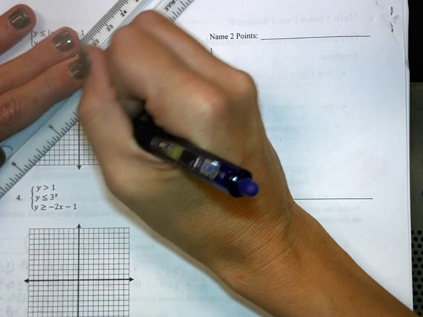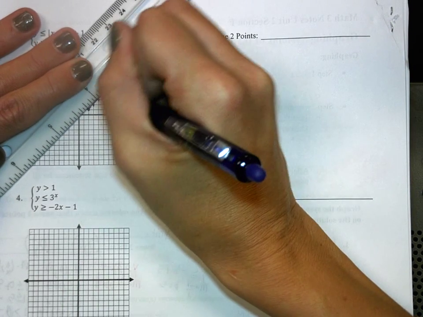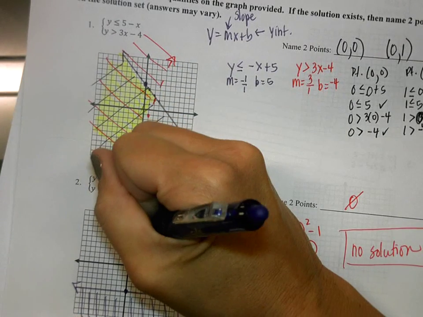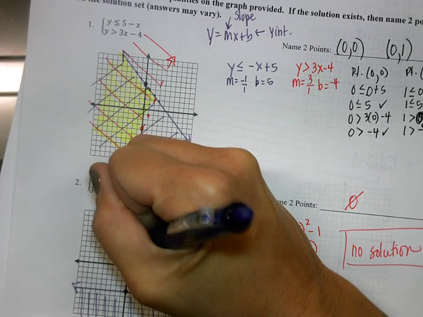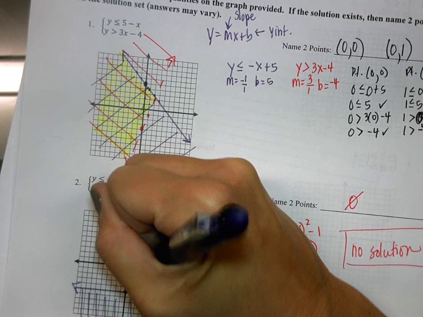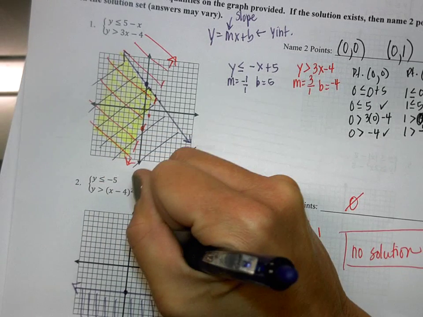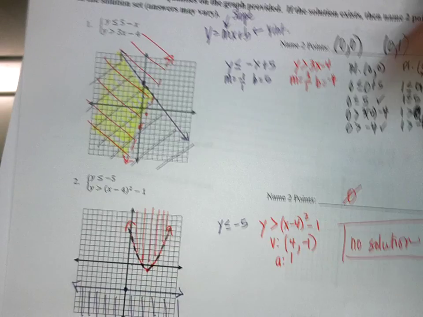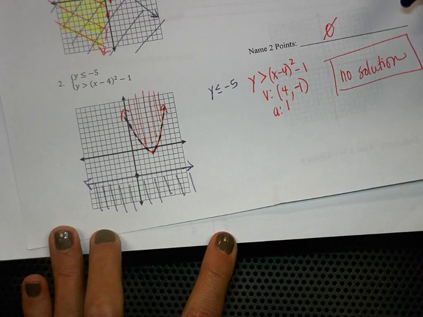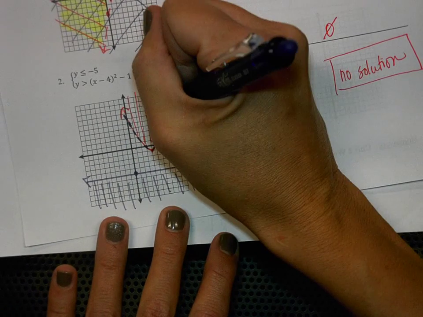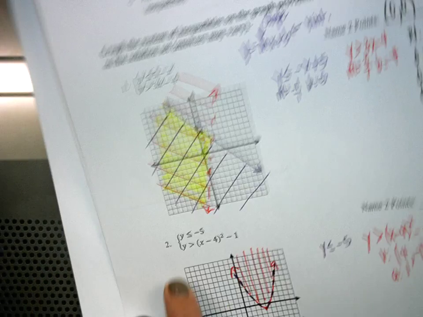Wait, did I do the parabola right? Was it solid or dashed? And I put it solid, huh? Let's go back and fix that real quick. Yes, it was supposed to be dashed. Anybody actually do it dashed like you were supposed to? Okay, so you can't really tell on mine, but I went back over it so it could look dashed. Okay.